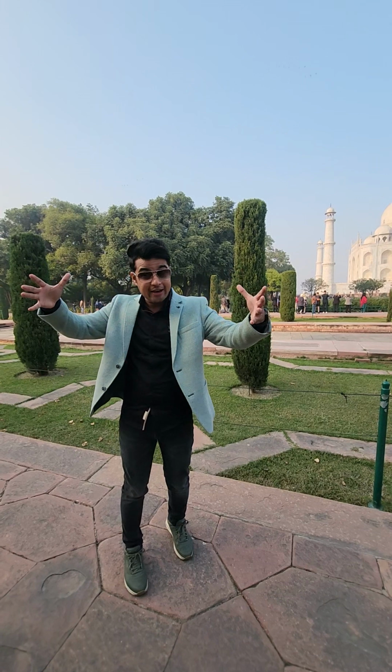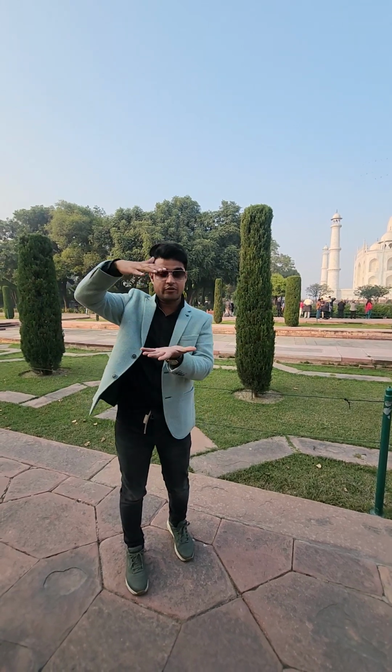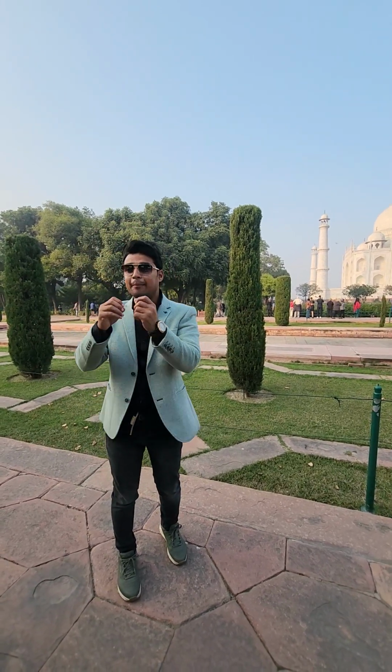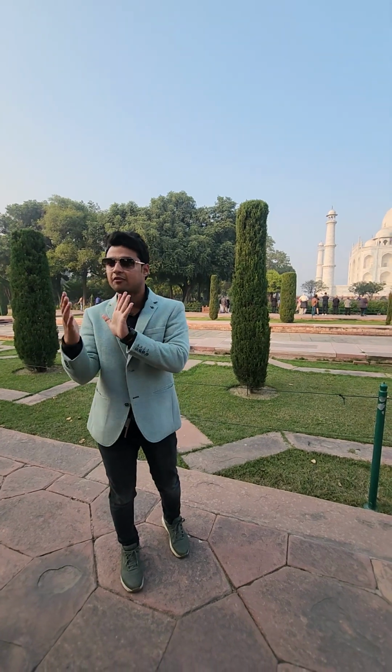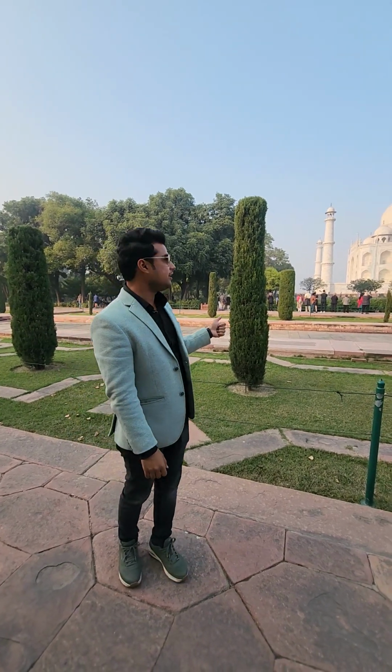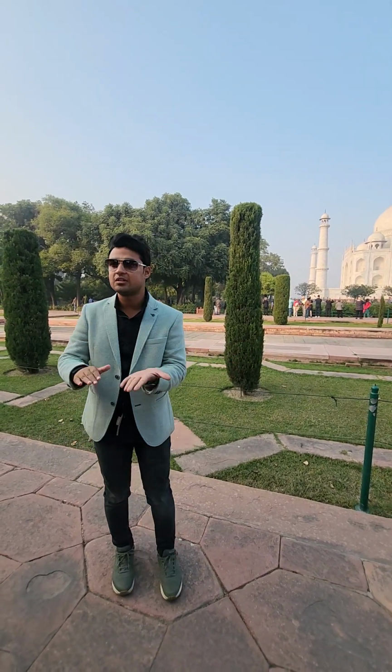And when the sun is too bright in the summer, when the sun is strictly, literally on top of the building, it's completely white. You can't even open your eyes. It's that much reflection. And now the last quality is this white marble is translucent. It's just like a white piece of paper. If you put the light, it glows.